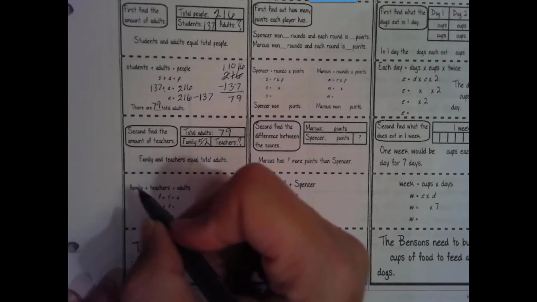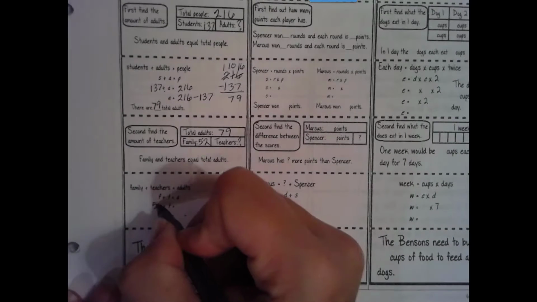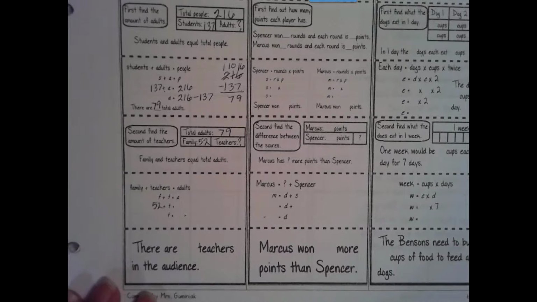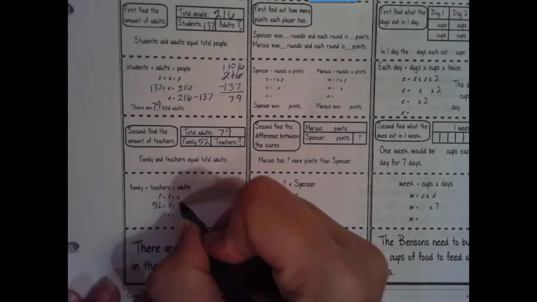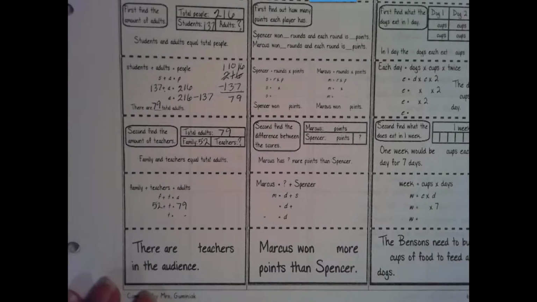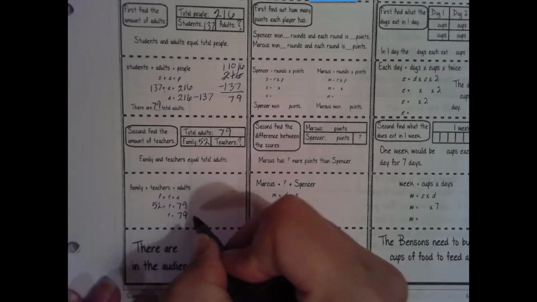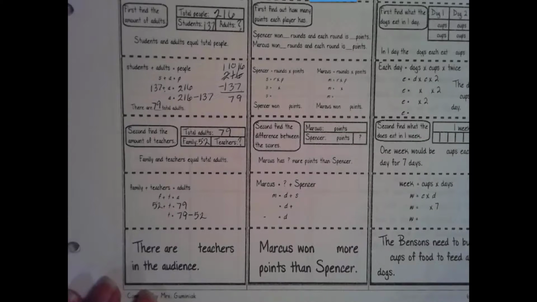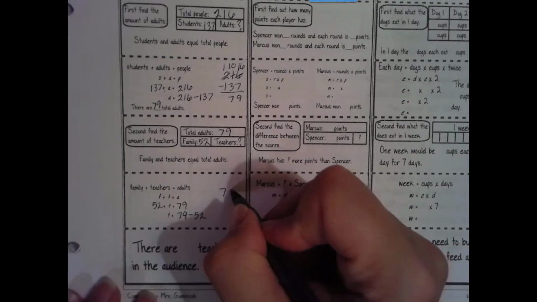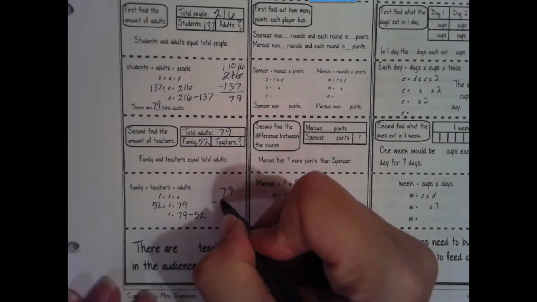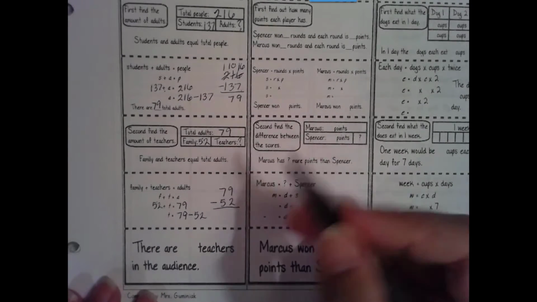Well, we know how many family members there are. We know how many total adults there are. So 52 plus what will give us 79? Well, we can do our inverse operation. 79 take away 52. And that'll tell us that difference will be the teachers. So the total amount of adults, take away the family members.